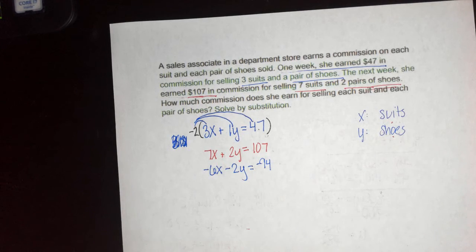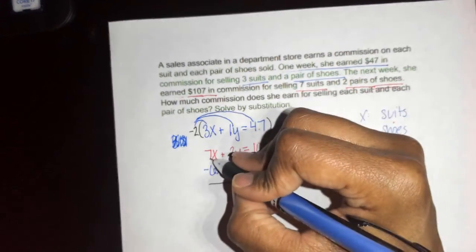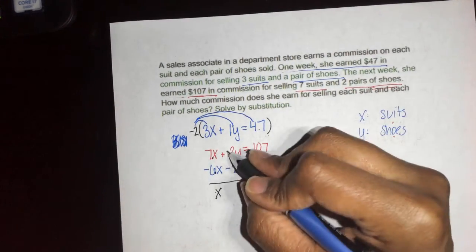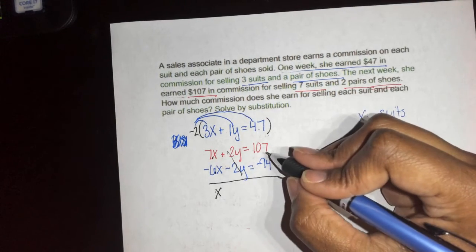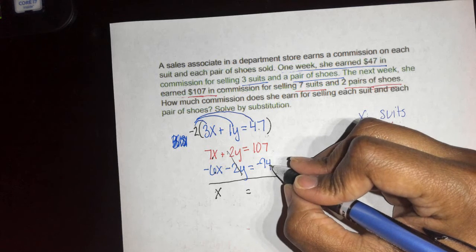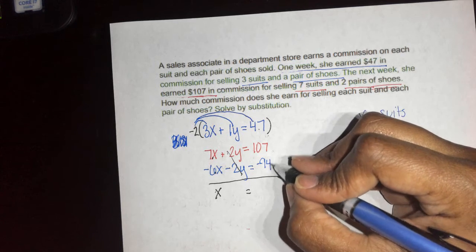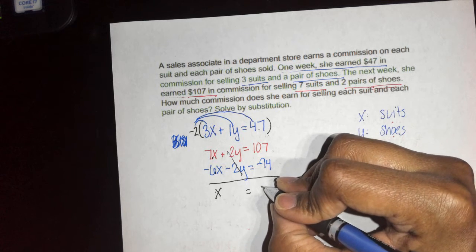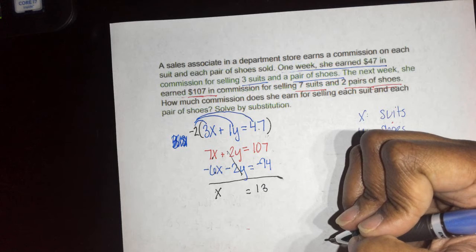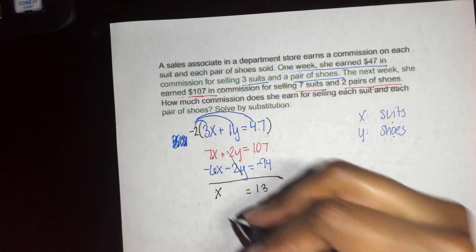So I'm going to add those two together, and I will end up with 7 plus -6, that gives me 1x. My 2 y's have canceled. 107 minus 94, or 107 plus -94. 7 minus 4 gives me 3. 10 minus 9 is 1, so it gives me 13. So I have that x equals 13.